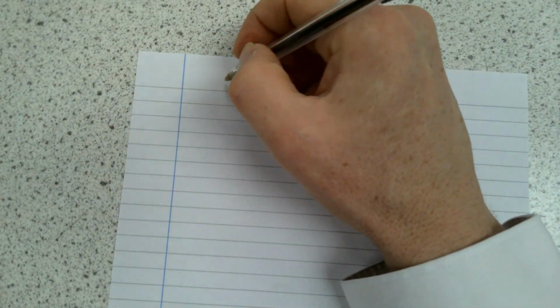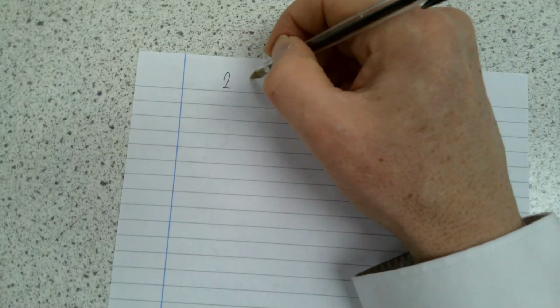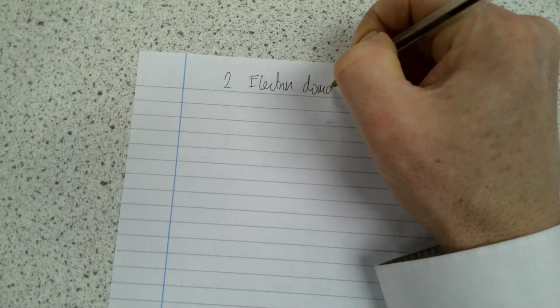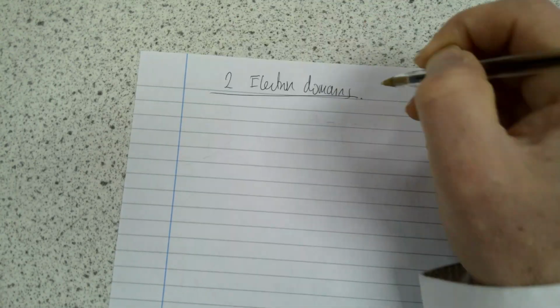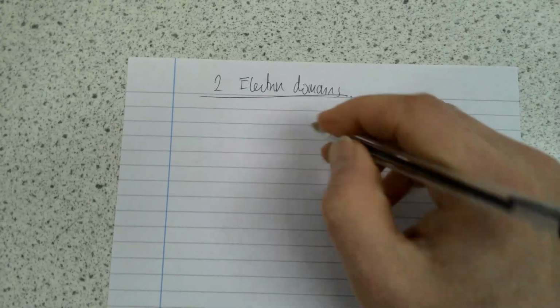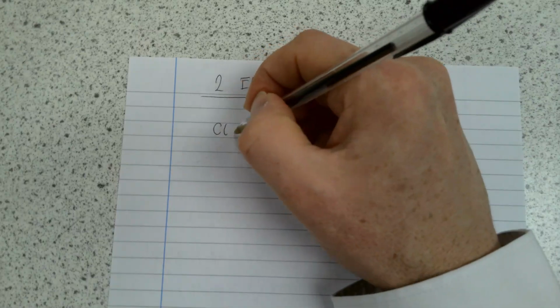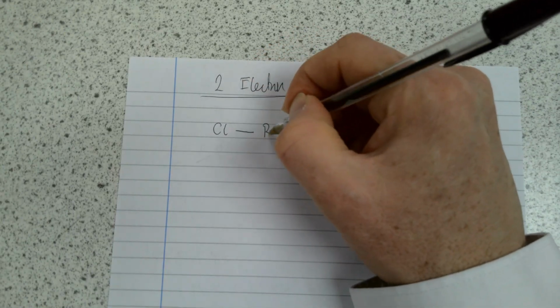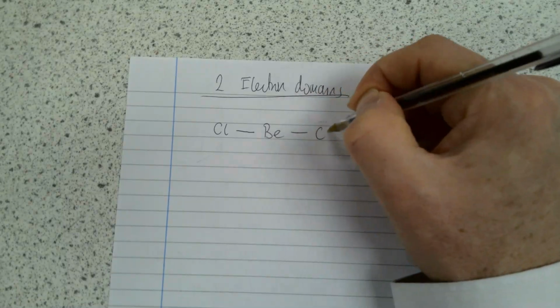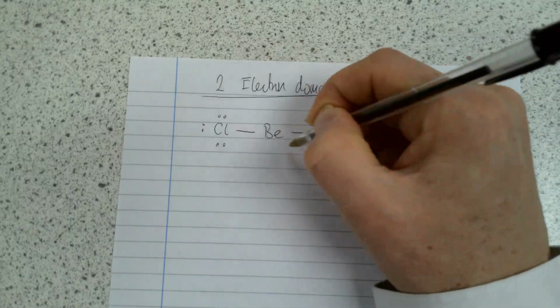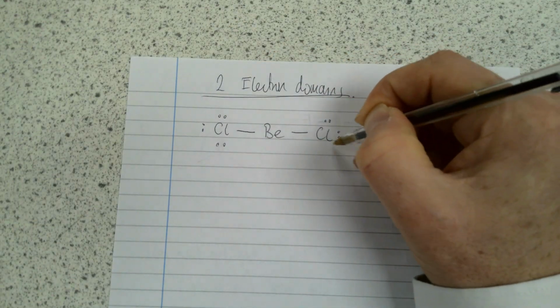So let's go back to beryllium. Two electron domains now. And the example you saw at the end of lesson 3 in the sequence, you learnt that beryllium dichloride has that Lewis structure.